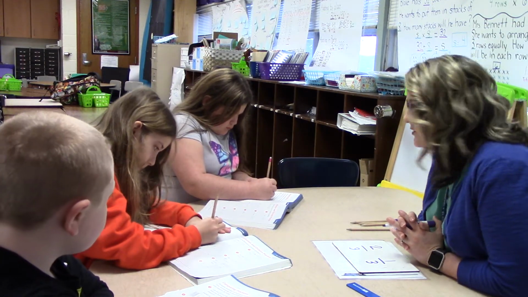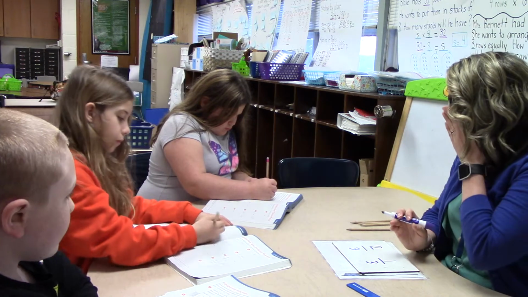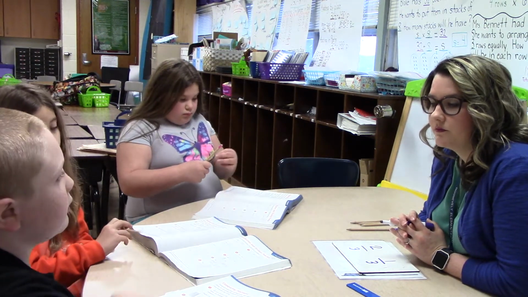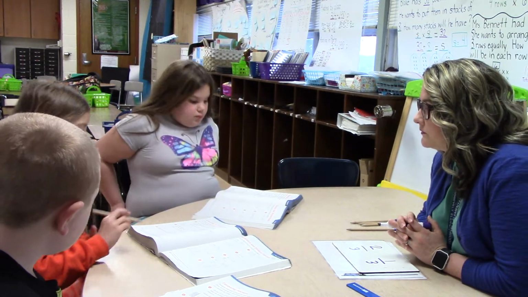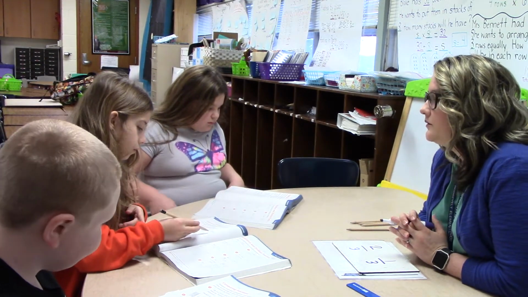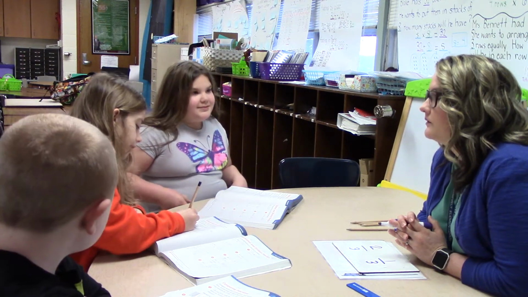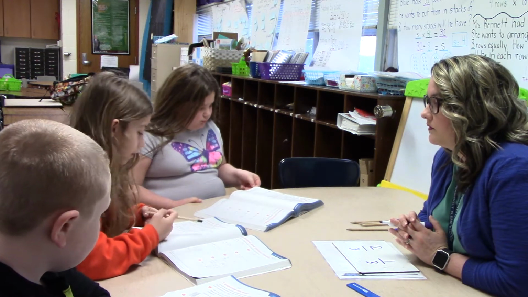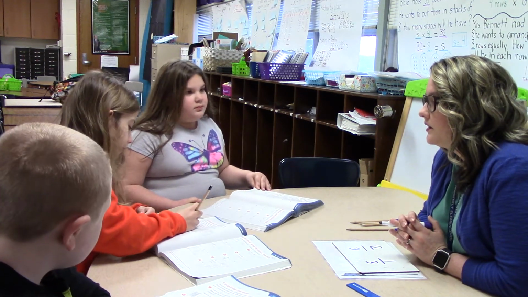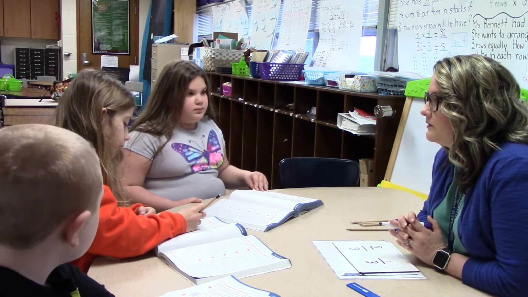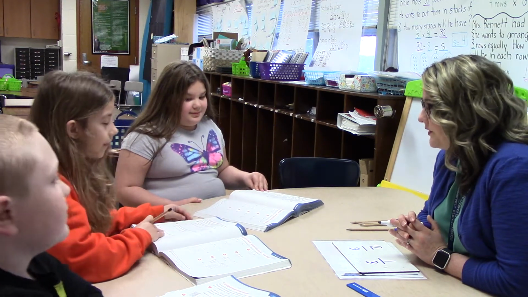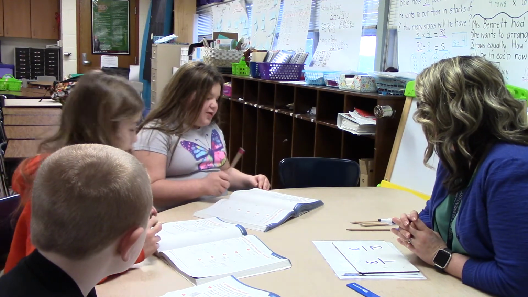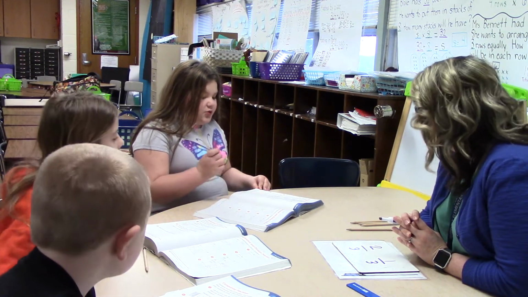Okay, as we are finishing up, let's start to discuss here. Landon, what do you think? I think it's 2/3. Kinley, what do you think? 2/3 because there's only 1/2 left. Is it 1/2 left? Wait, 1/3. 1/3 left? Okay. I agree with Kinley because there is 1/3 left on that one, and then there's 2/3 left on the other.